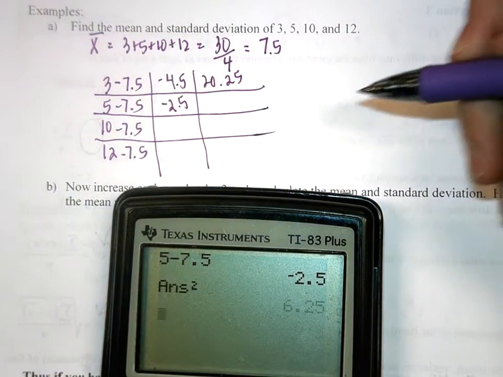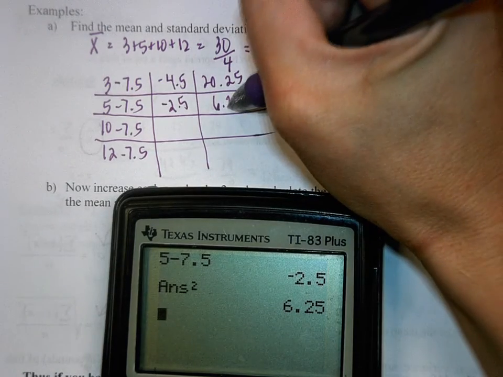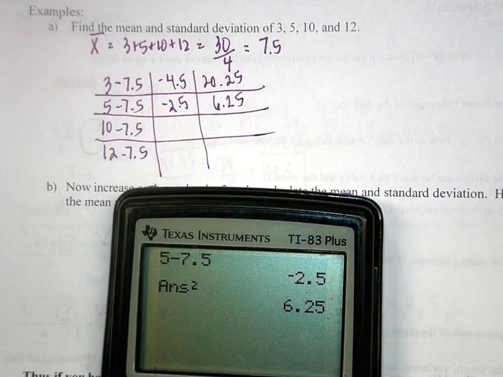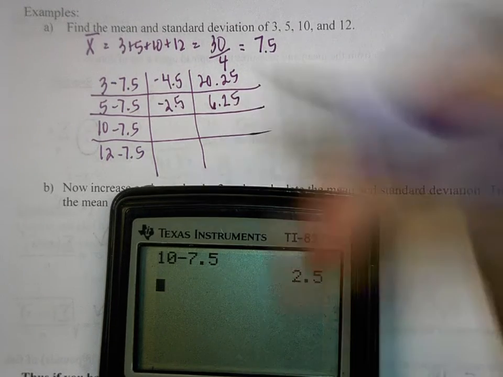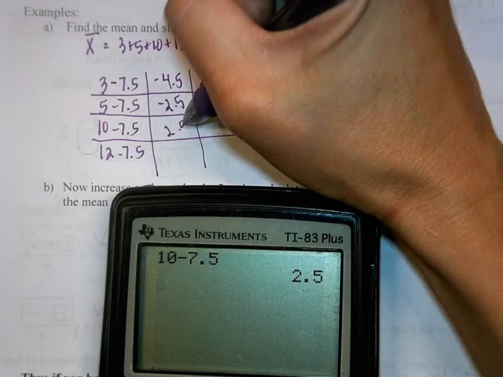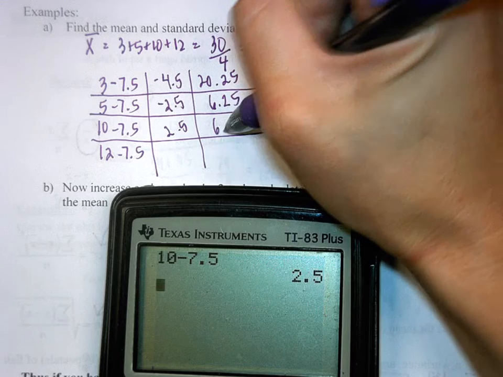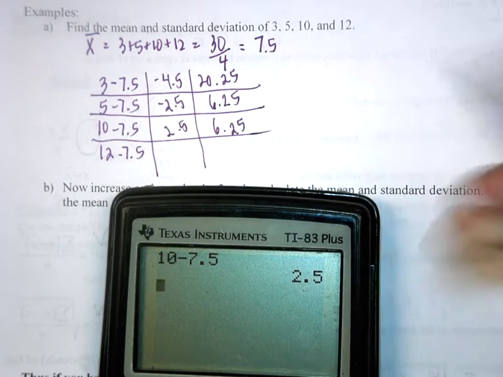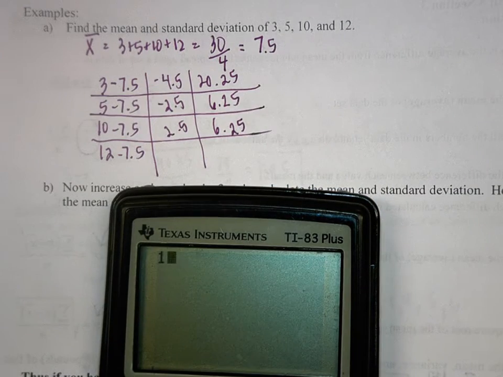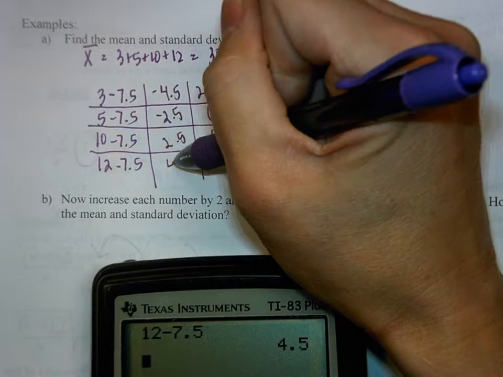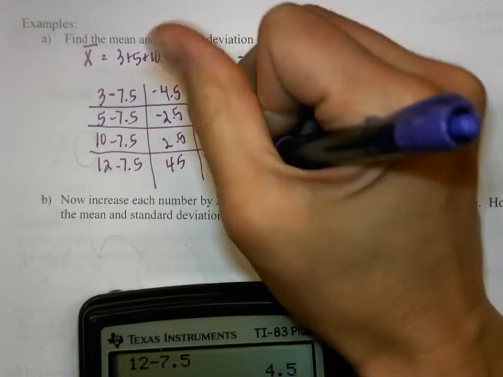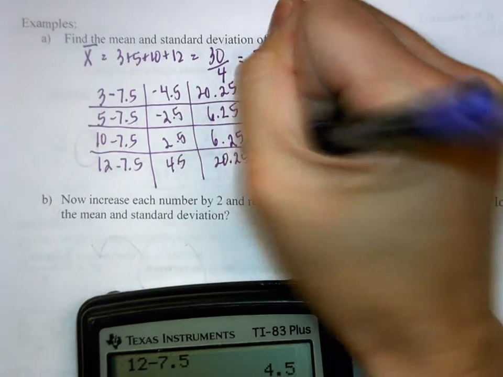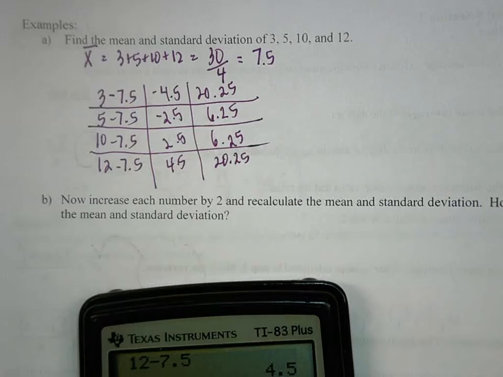And we square that and get 6.25. 10 minus 7.5 is 2.5, and we square that and we'll get another 6.25. 12 minus 7.5 is 4.5, and we square it and get 20.25.